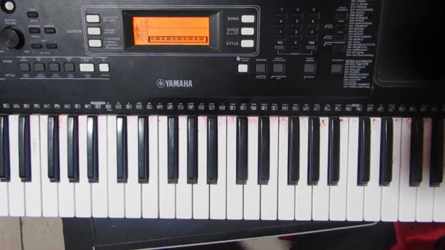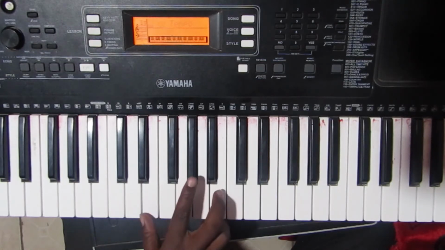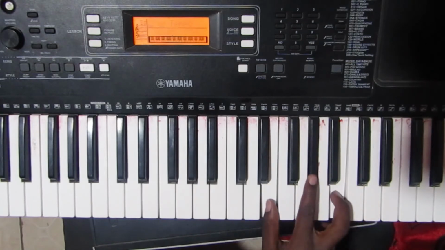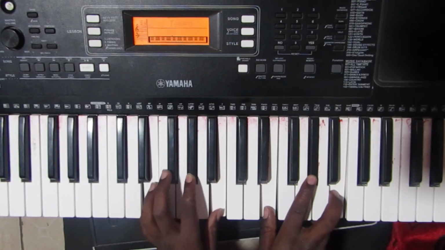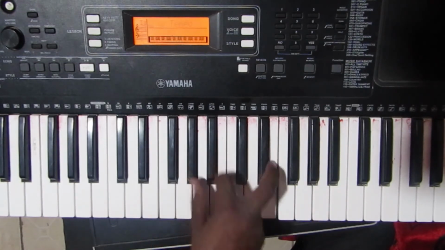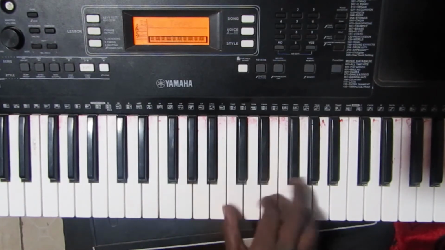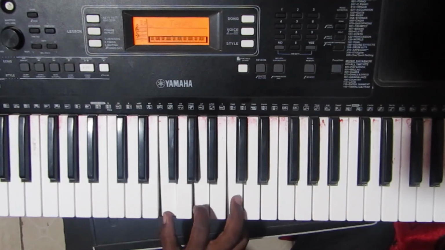So after that we go to E. E, we are supposed to have also two inversions. This is C and this is A. So we have E, first inversion, second inversion. And then we have F also.